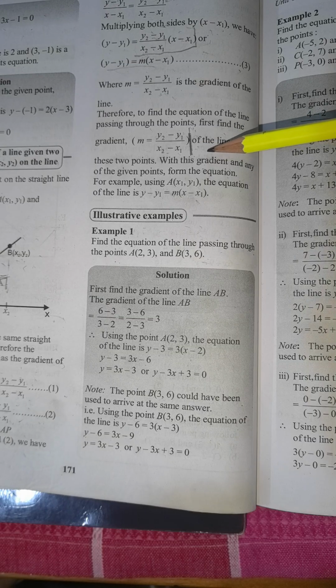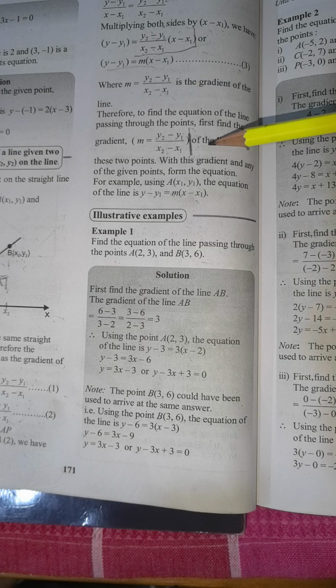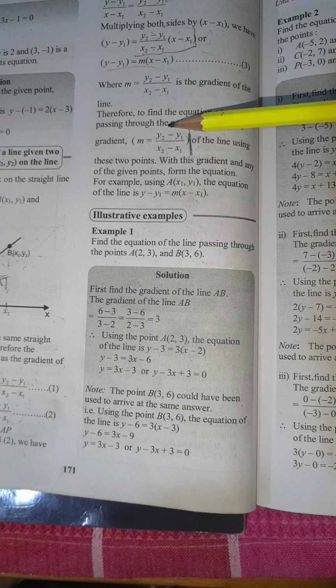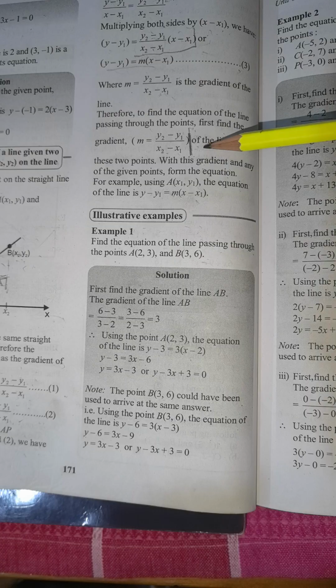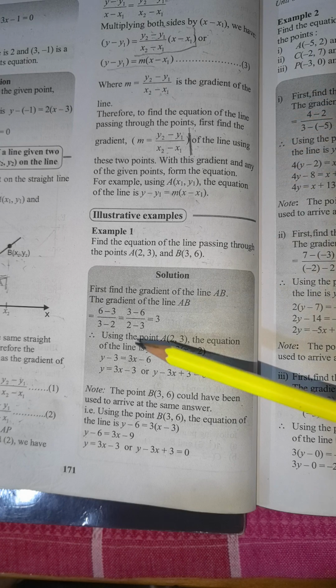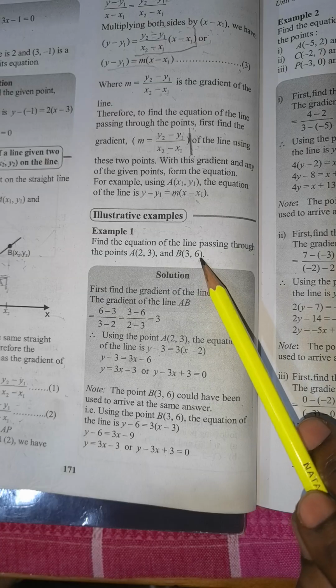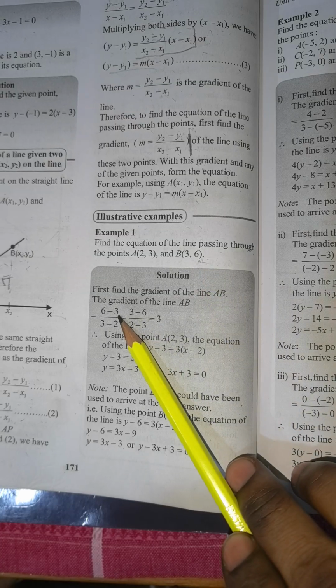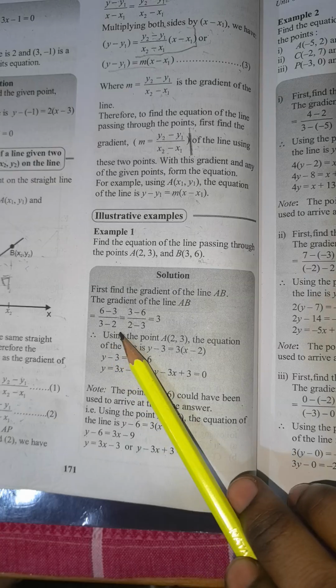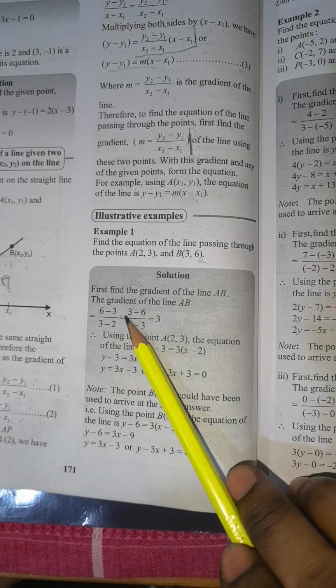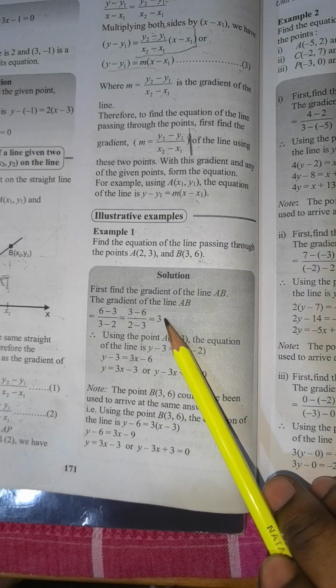So if you are the student and you are going to stick to this forever, by sticking to the y values, y2 or y1, just decide. That's the important thing. Decide which one you want to stick to. So now deciding on that, we come here. Y2 will be 6, and then y1 will be 3, and then x2 will be 3, x1 will be 2. We do the subtraction and we have a gradient of 3.